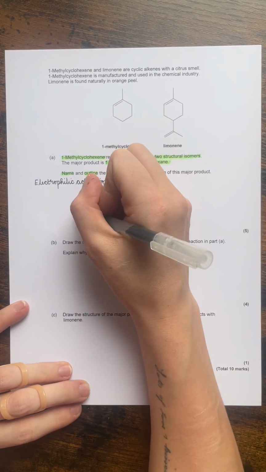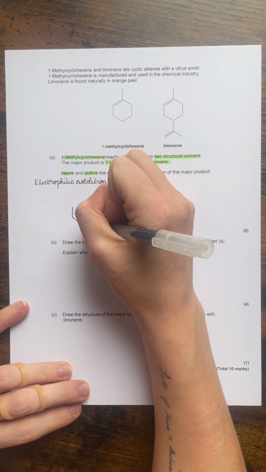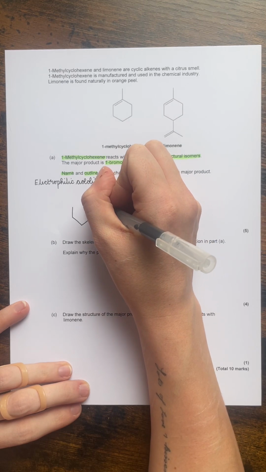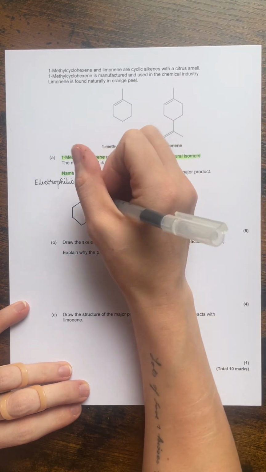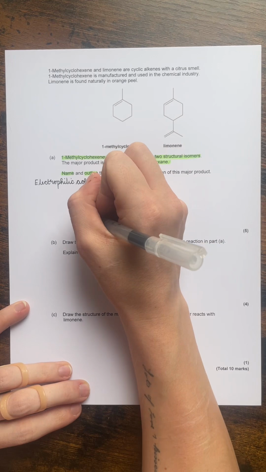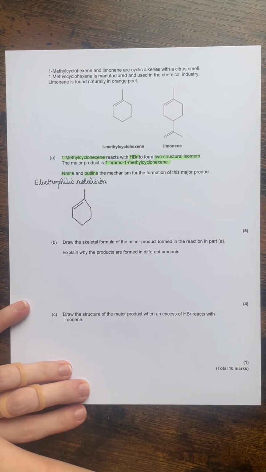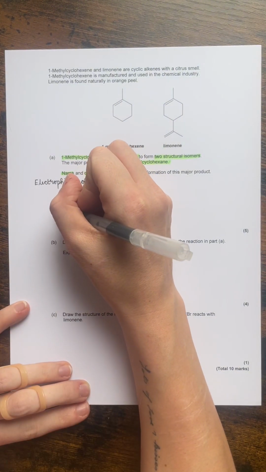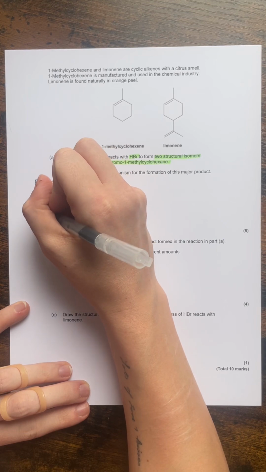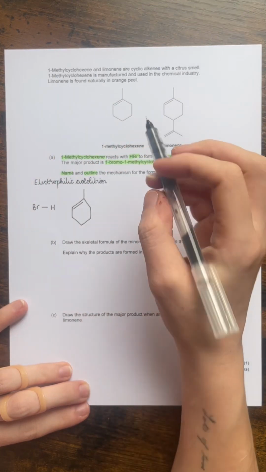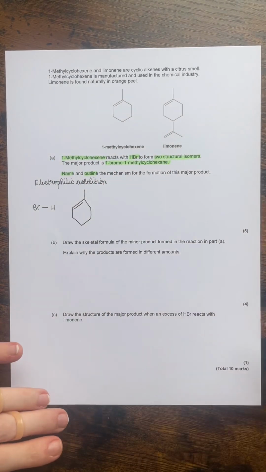Okay, so now I've got to try and draw a decent hexagon, which I actually find really hard, despite having numerous years of practice. That is absolutely disgusting, but never mind. So that is 1-methyl cyclohexene, and we've got HBr. Now I'm choosing to do it that way so that I can get my curly arrows in a good place.